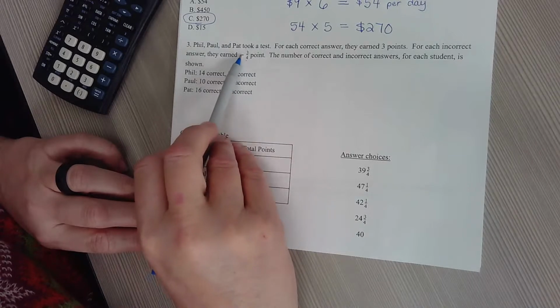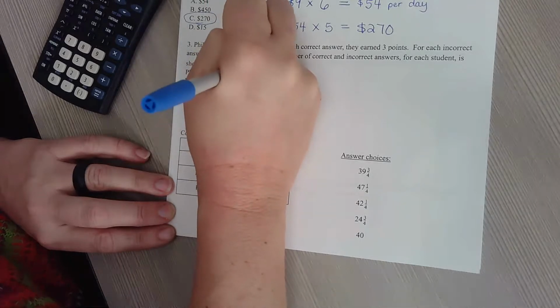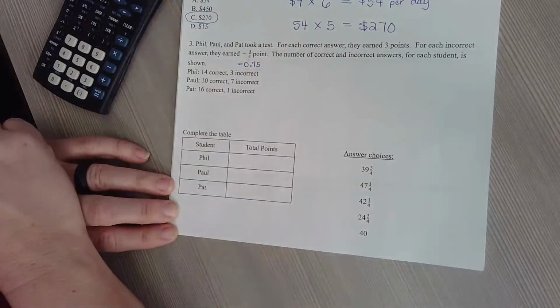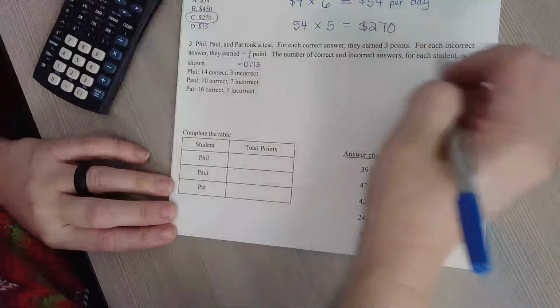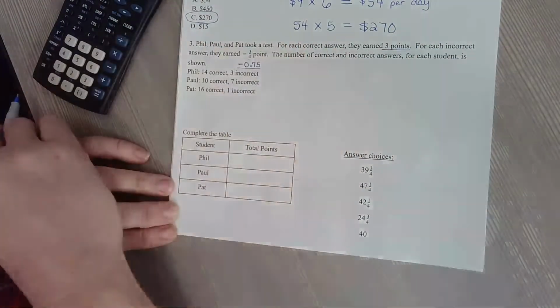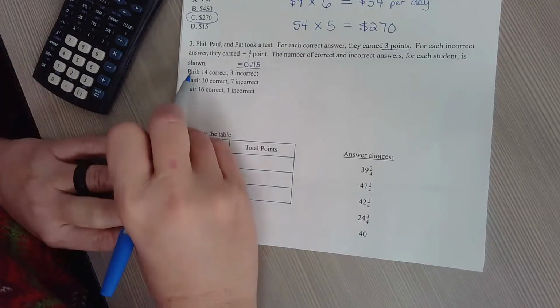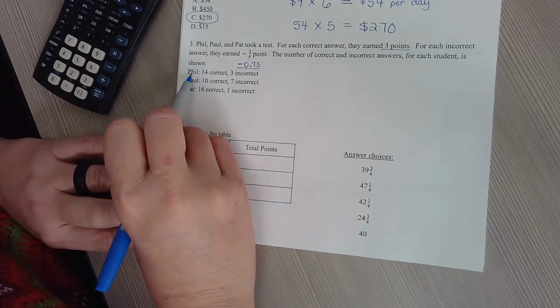So instead of saying -3/4, let's say -0.75. Okay, that'll help. So for every correct answer, they earn 3 points. For every incorrect answer, they lose 0.75 points. Now let's focus on Phil first.